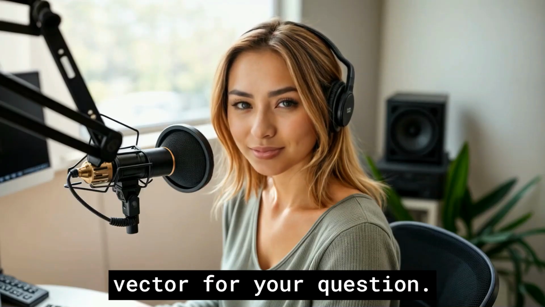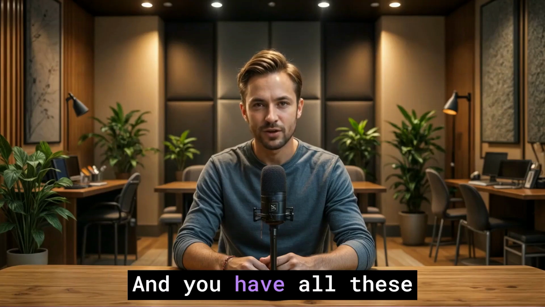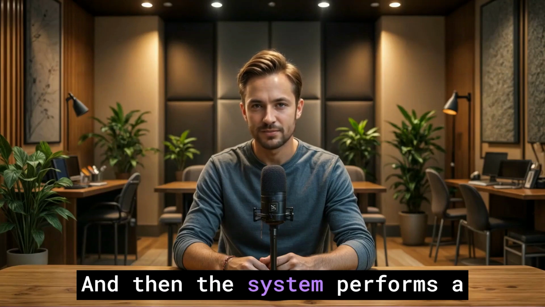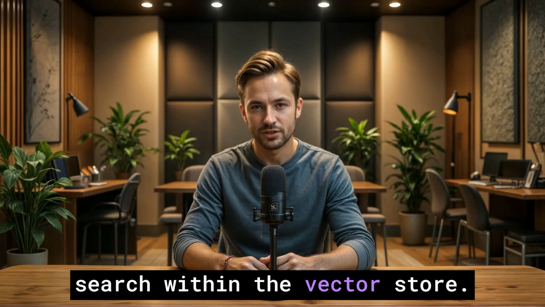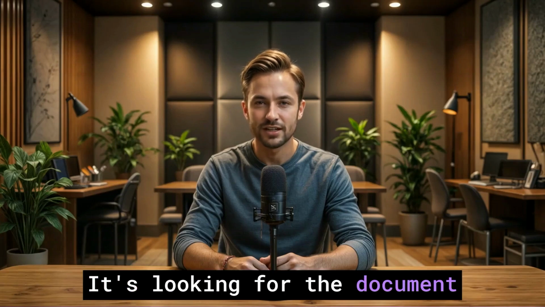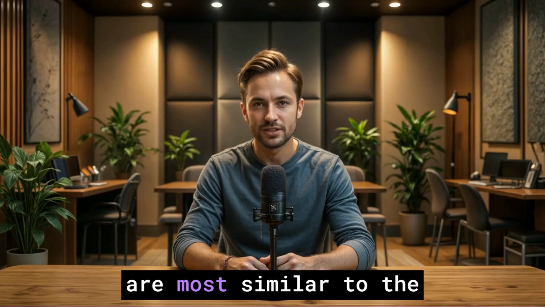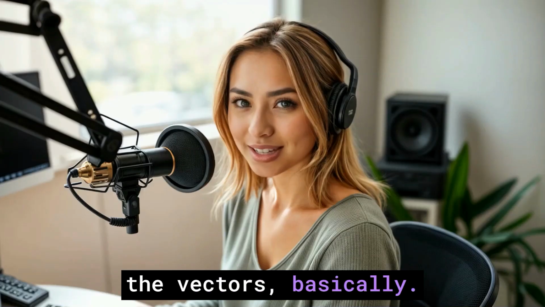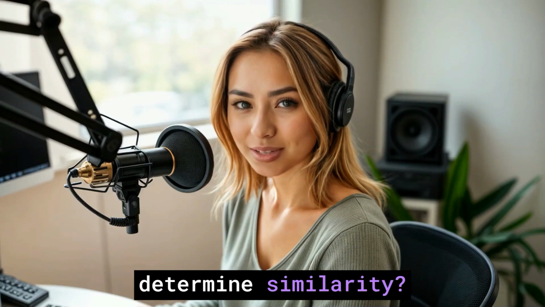Exactly. So that now you have a vector for your question, and you have all these vectors representing chunks of your documents. And then the system performs a search within the vector store. It's looking for the document chunks whose vectors are most similar to the vector of your question. Okay, so it's comparing the vectors, basically. Yeah. And how does it determine similarity?